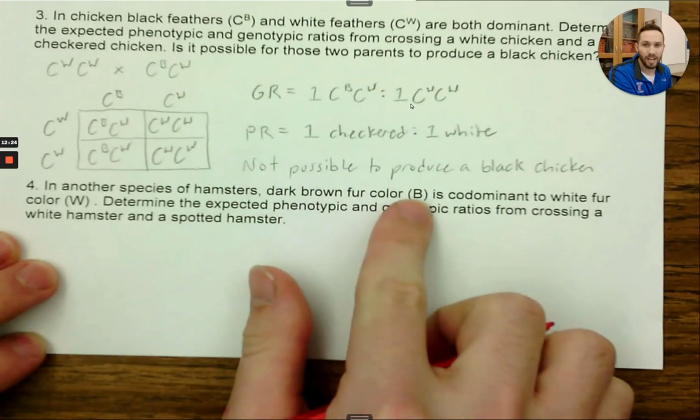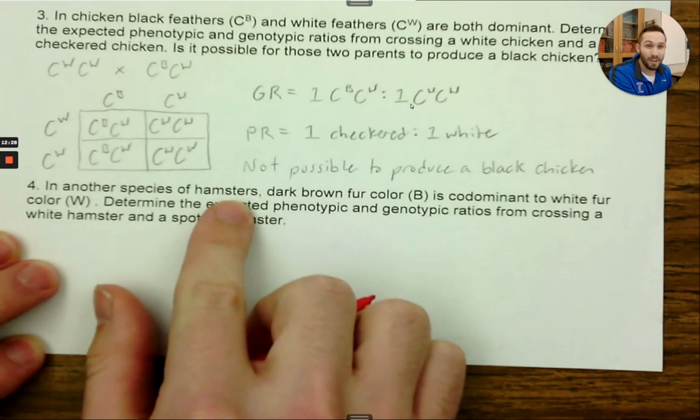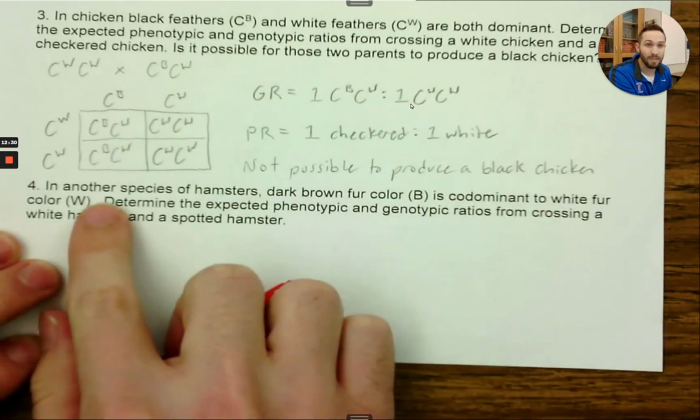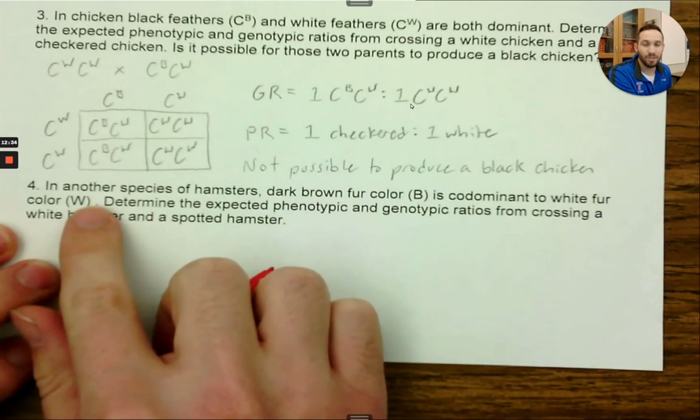In this case, they want you to use a capital B for dark brown and a capital W for white in a different species of hamsters. They're saying that these are codominant. And this time they use different letters. Sometimes questions do this. It's kind of annoying.